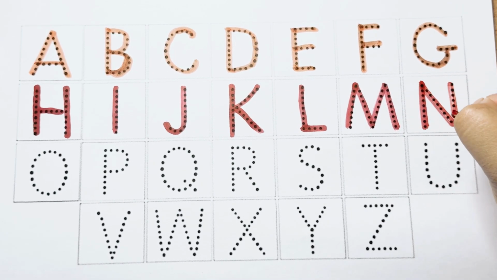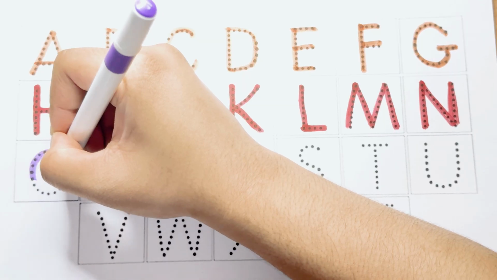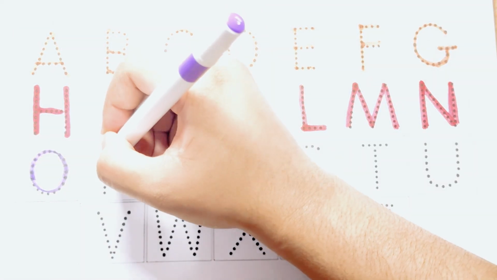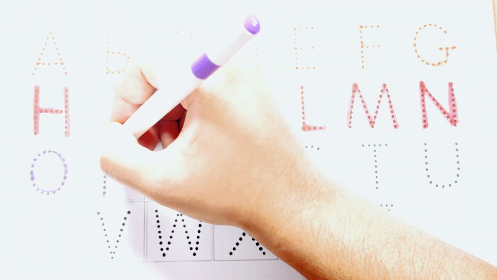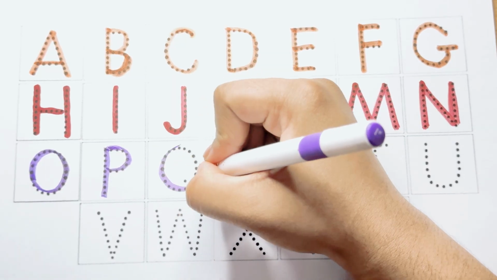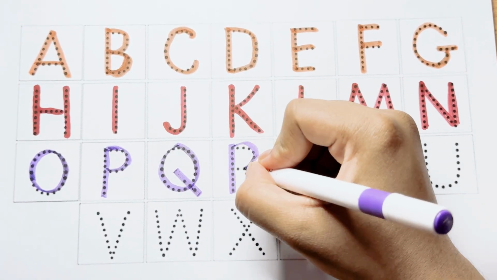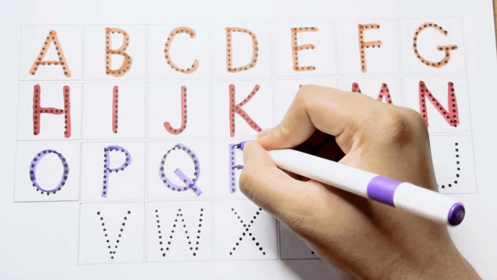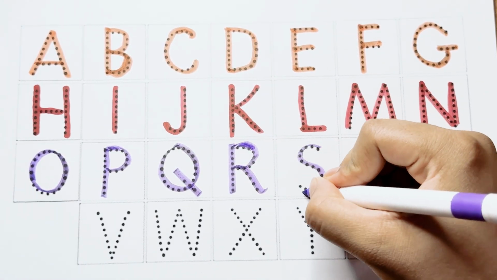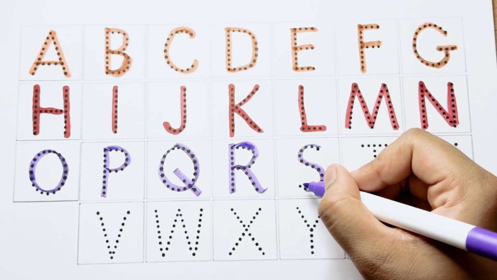N for nest. O for octopus. P for princess. Q for quarter. R for rose. S for sky.